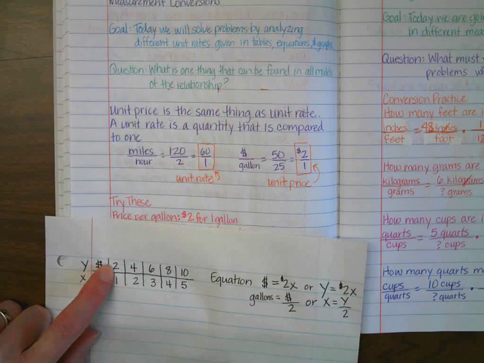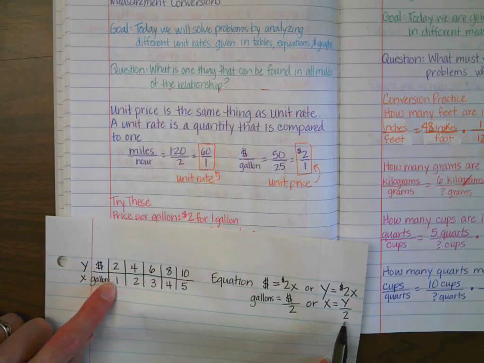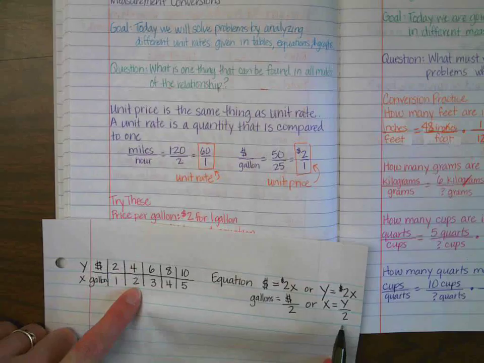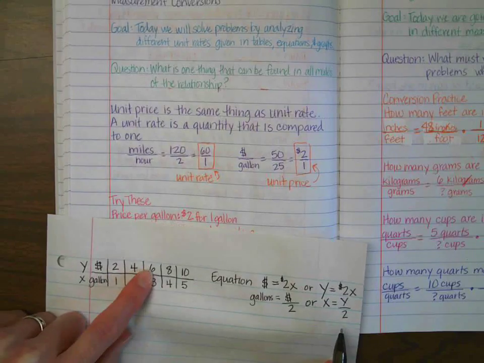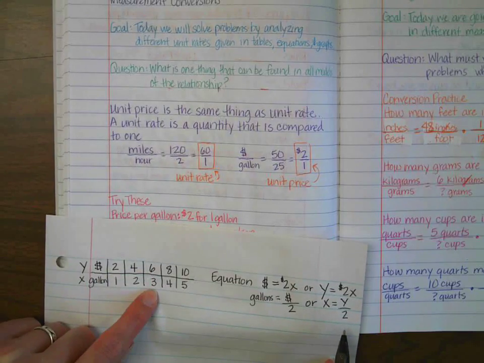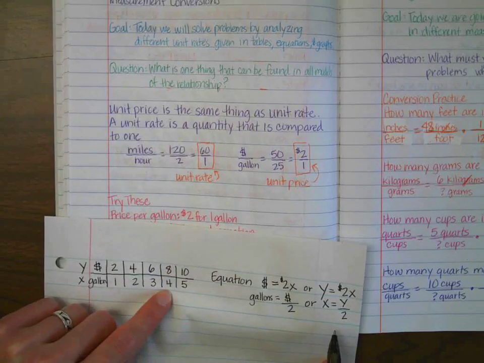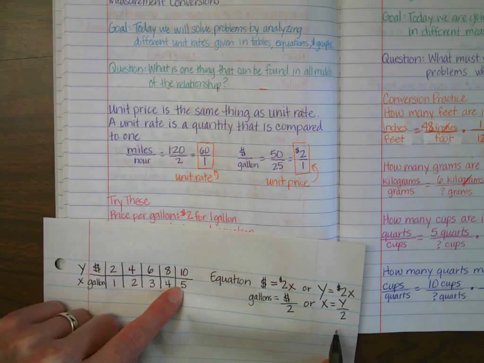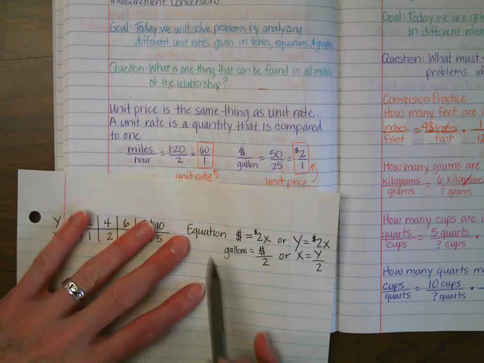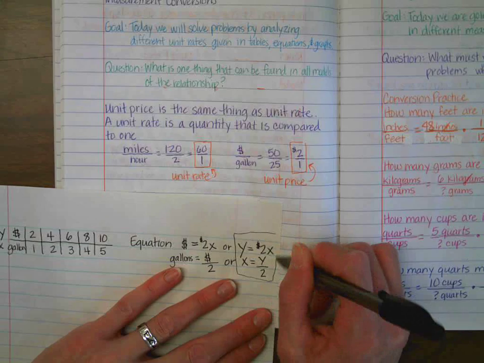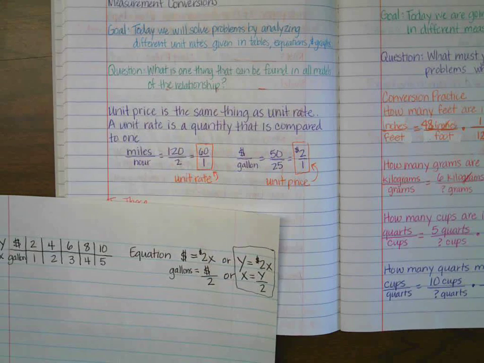So let's check. If I have 2 and I divide it by 2, I get 1. Hey, it worked. If I have 4 and I divide it by 2, I get 2. If I have 6 and I divide it by 2, I get 3. If I have 8 and I divide it by 2, I get 4. If I have 10 and I divide it by 2, I get 5. So either one of these equations, and we usually see them like this, will work.